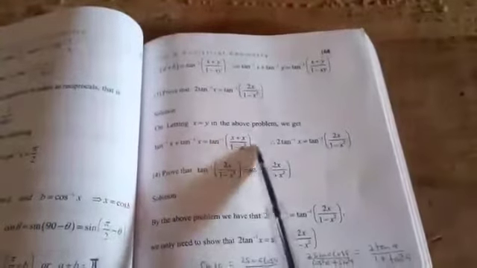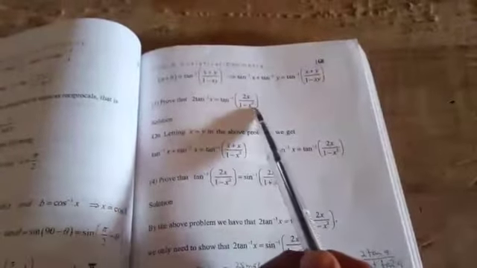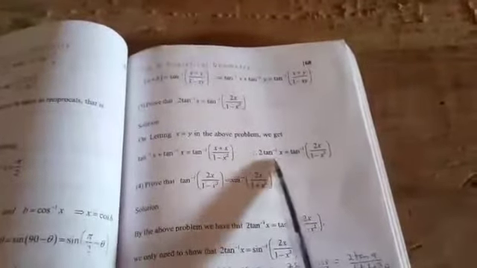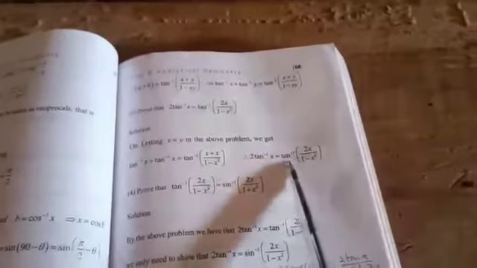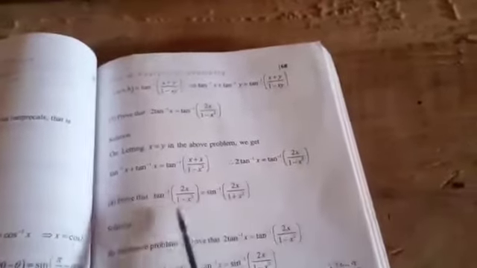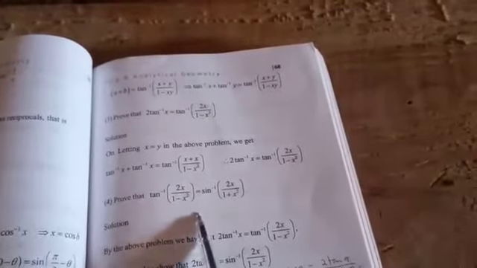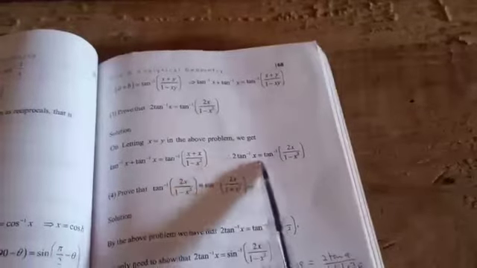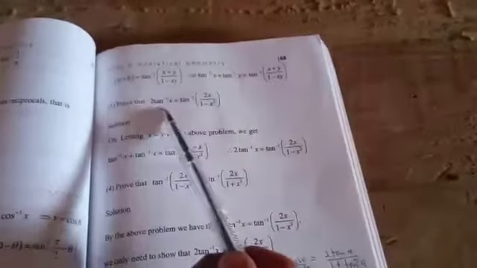So that gives x plus x over 1 minus x squared. Since arctan x plus arctan x is 2 arctan x, that gives arctan of 2x over 1 minus x squared. Therefore 2 arctan x equals arctan of 2x over 1 minus x squared. That's the proof for this one.